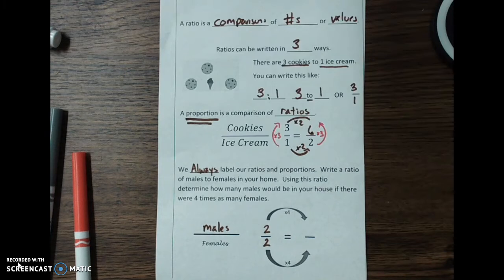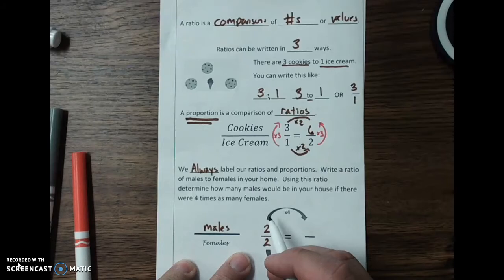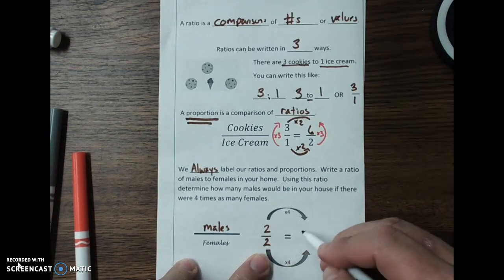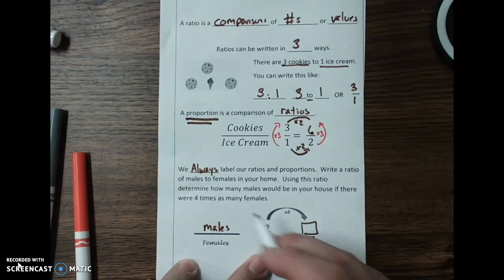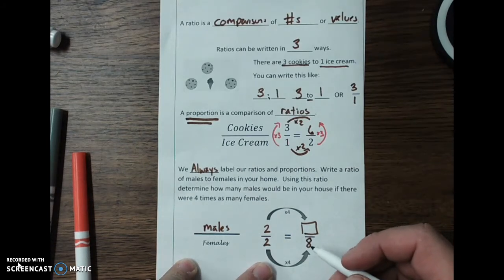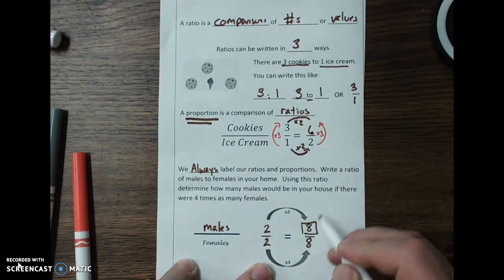5, 4, 3, 2, 1. So what this wants to know: if I had 4, how many males would there be? 8. If I had 4 times as many females? For me, it would be the same number, right? But for you, it's not always going to be.